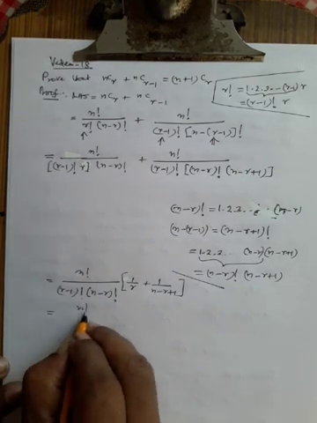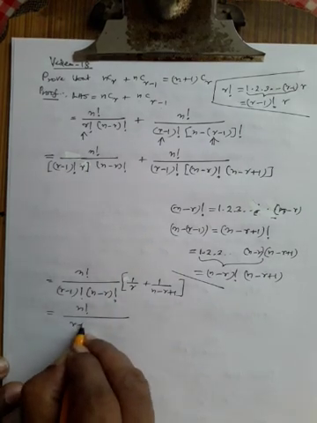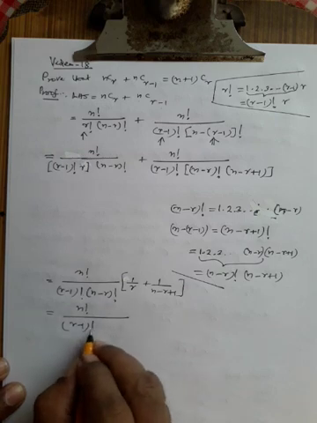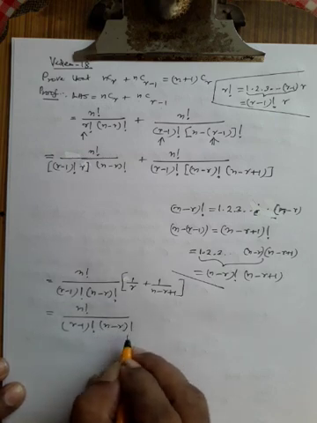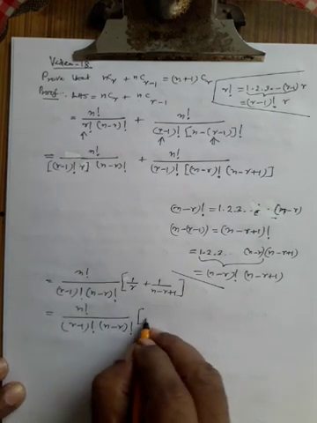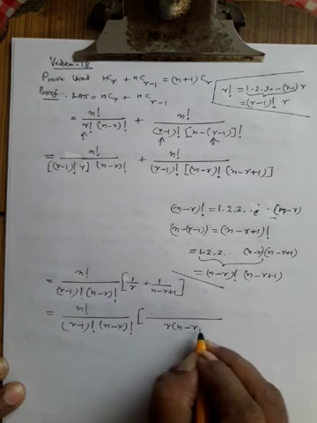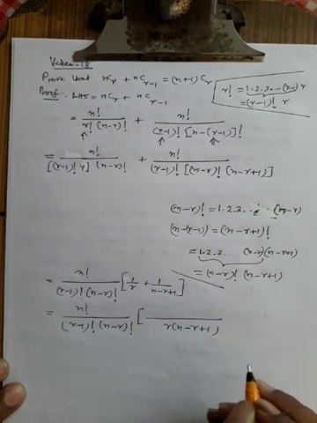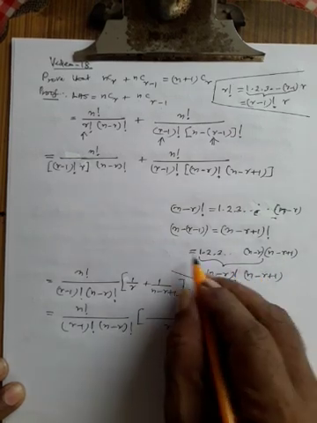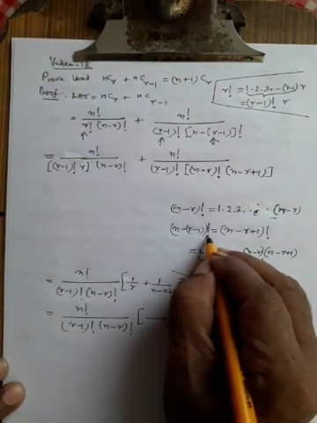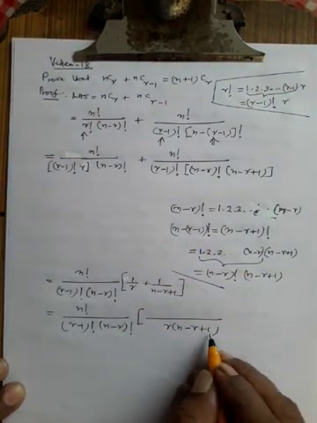This equals n factorial by (r minus 1) factorial into (n minus r) factorial into, taking the LCM, r into (n minus r plus 1), and in the numerator n minus r plus 1.